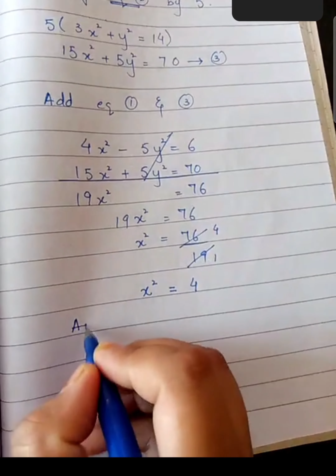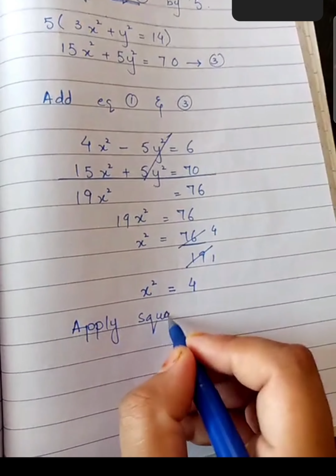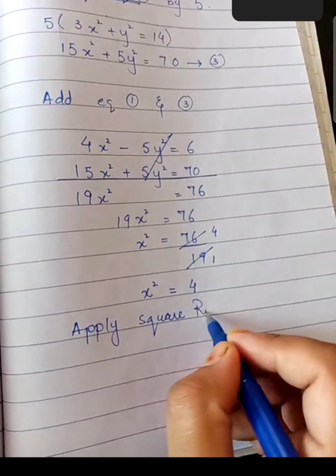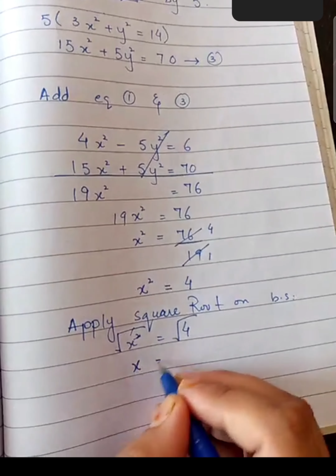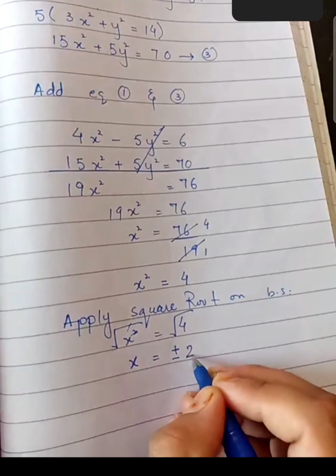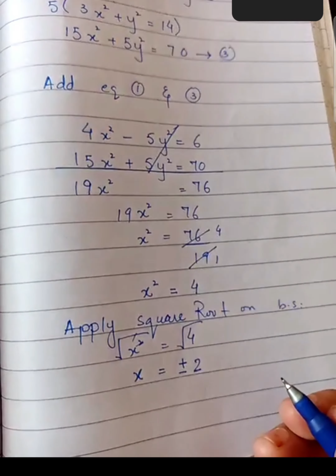To find the answer for x, you will apply square root on both sides. So you will say the square root of x square is equal to the square root of 4. The square and square root will be cancelled out. It is plus minus 2. Okay? That is the answer for x we got here.